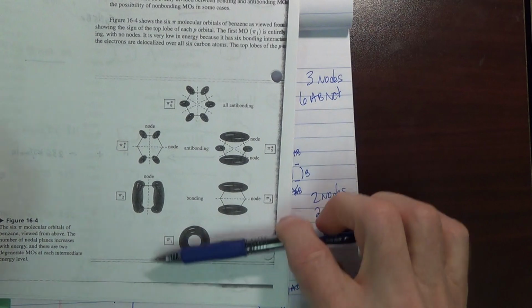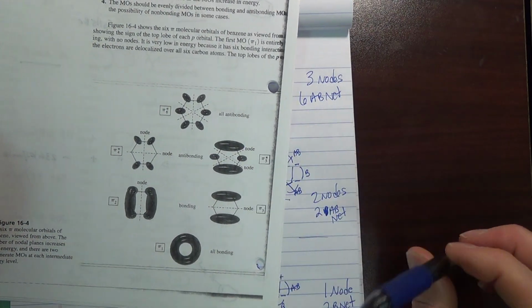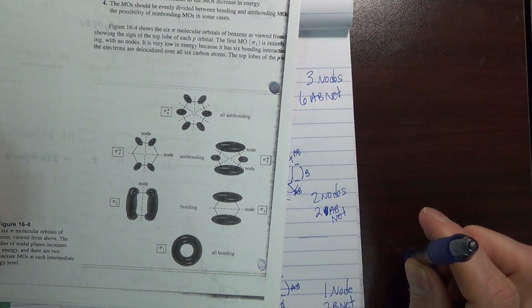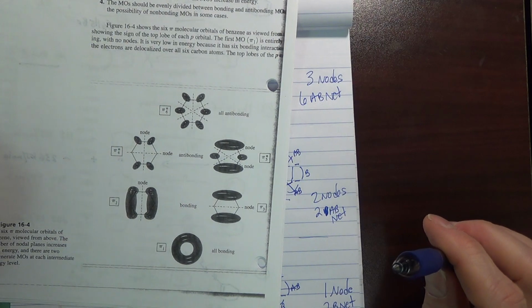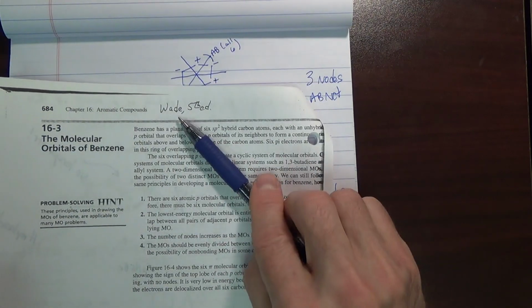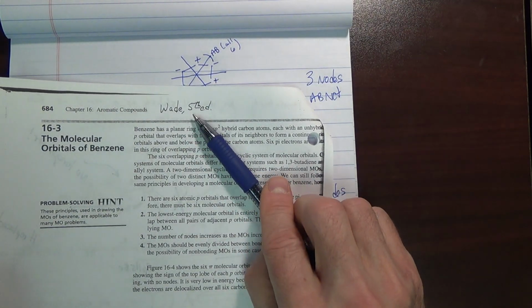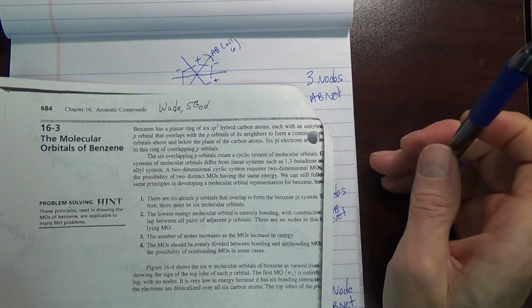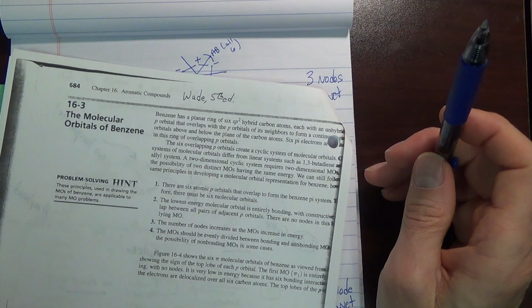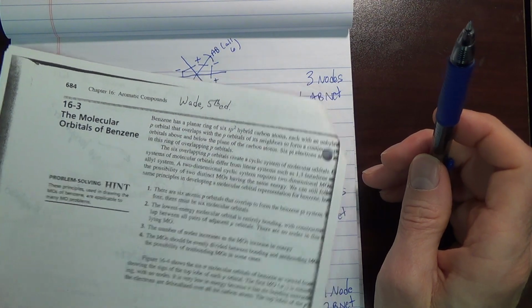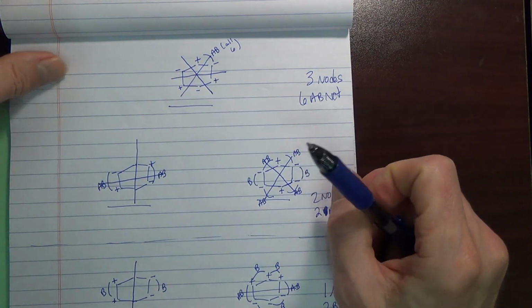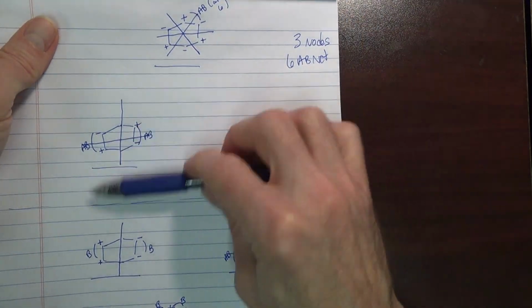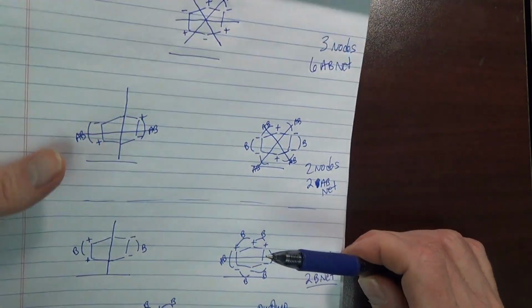So this is 6 molecular orbitals. A lot of math here in this theory. By the way, this came out of the Wade textbook, which is the textbook I learned out of as an undergraduate. Wade being the author's last name. Okay, so they're the actual MOs that we tried to draw there.